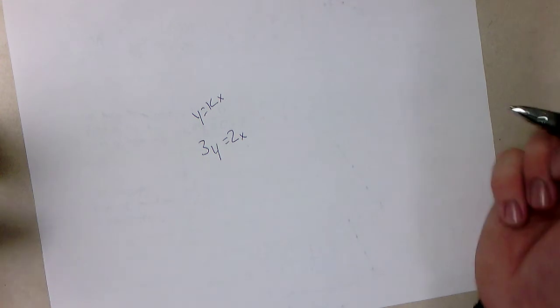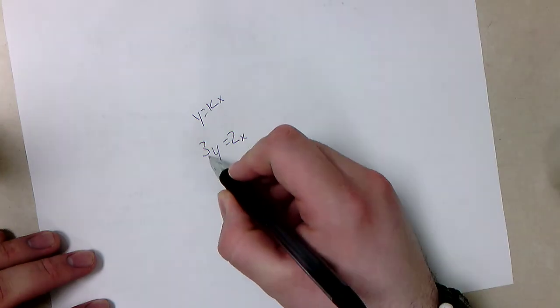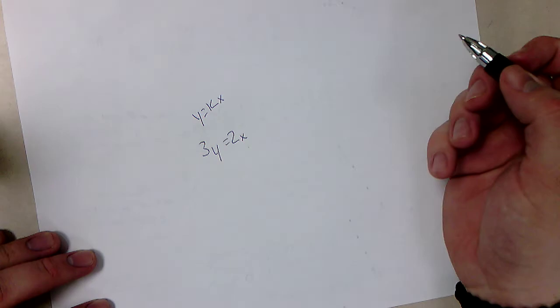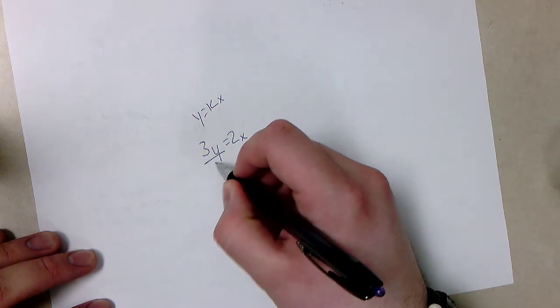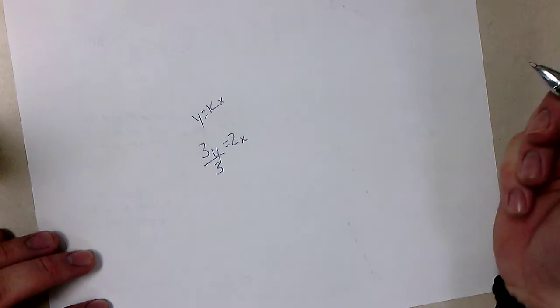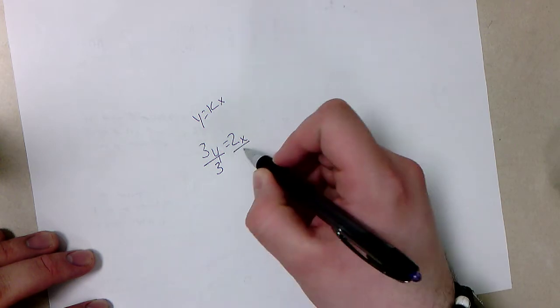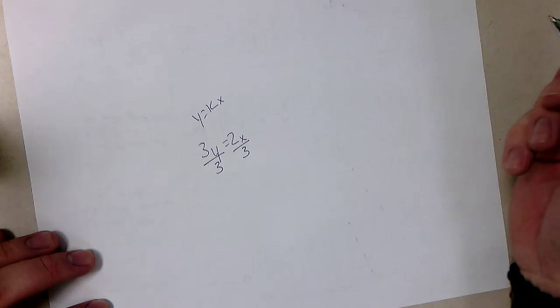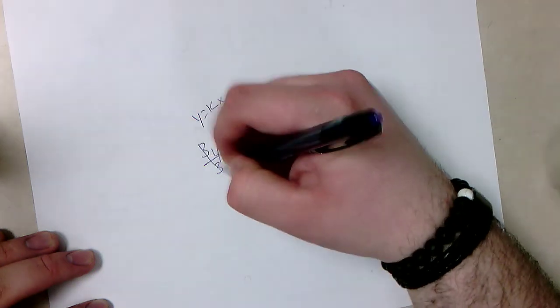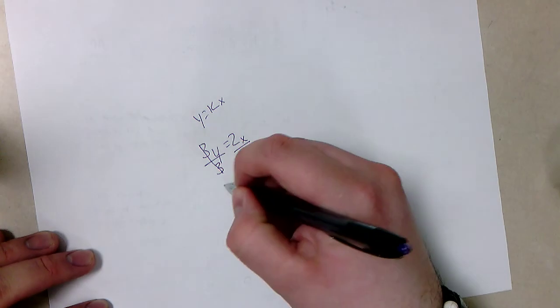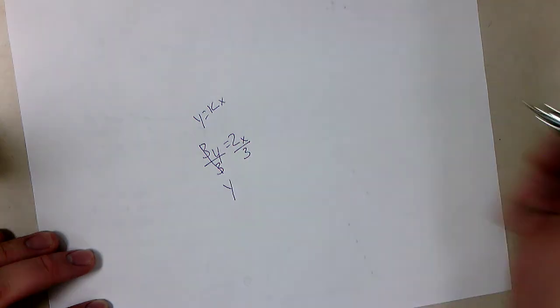Right? So just like in equations, whenever we want to get rid of a number, we need to do the inverse operation. Here we have 3y, and whenever there's a coefficient and variable right next to each other, that's multiplication. So we need to divide out the 3. And remember, whatever we do to one side, we need to do to the other. So we divide this side by 3 as well. So these 3's cancel out, so everything that's left over here is y.